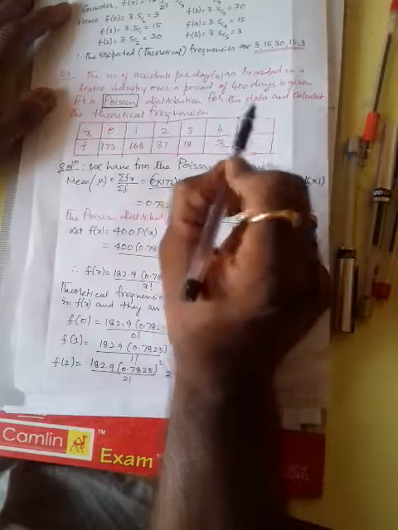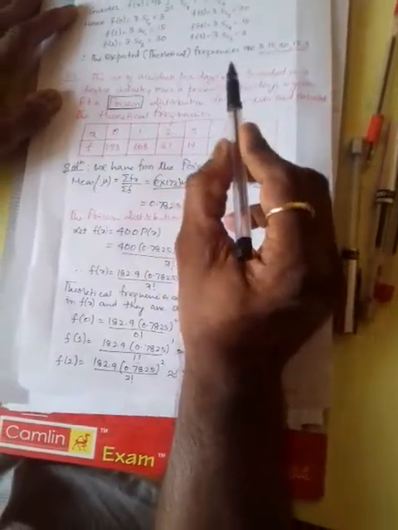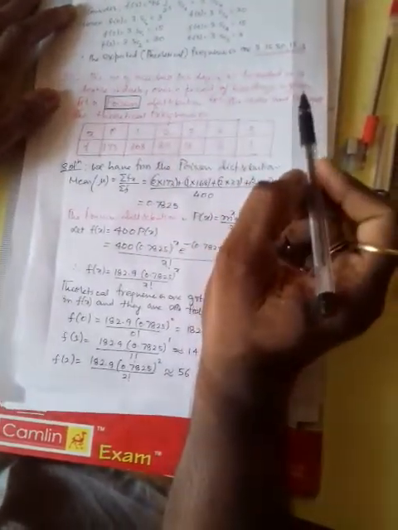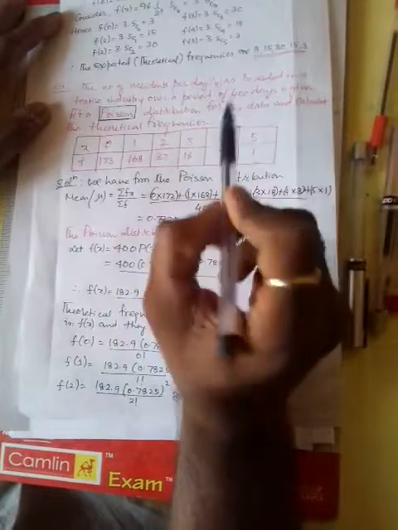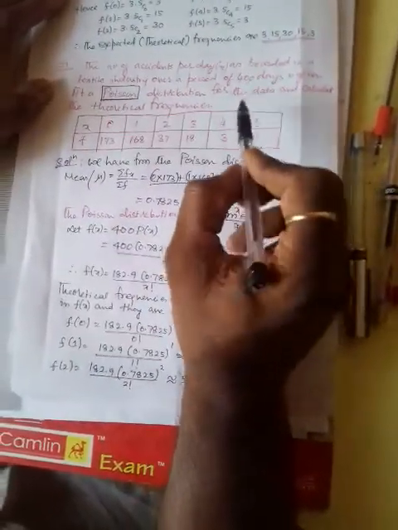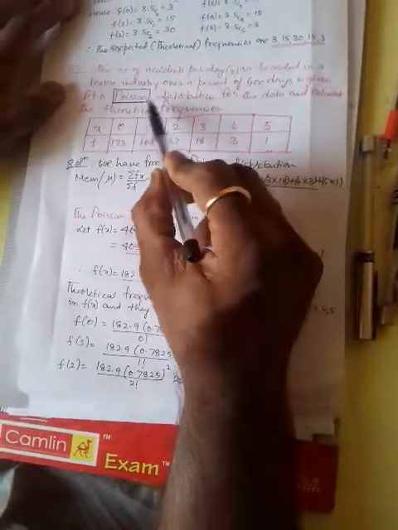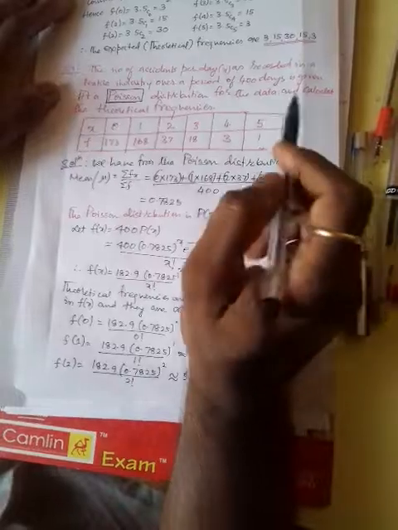Write the formula on the top of the page, so that you can check which distribution we need to apply from those two formulae. Do not get any confusion here, because in the examination the word binomial or Poisson may not be given. By observing the nature of the example only, we need to decide whether it is a binomial or Poisson distribution. Okay, my dear students, let me continue the example.